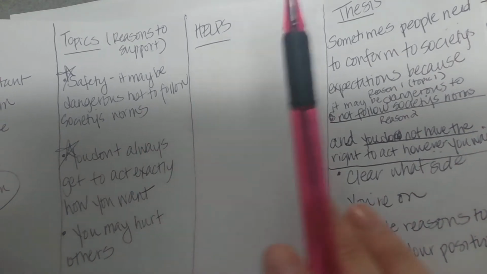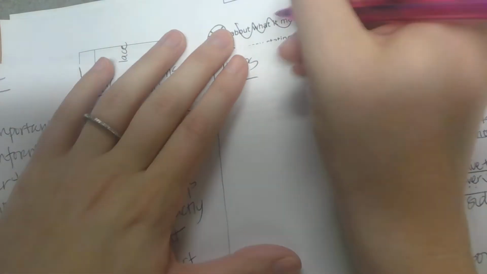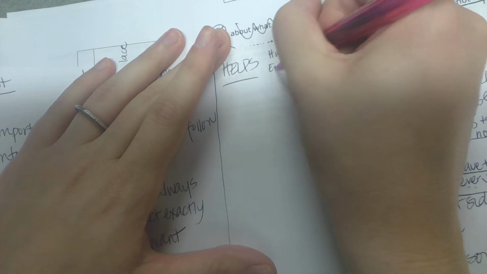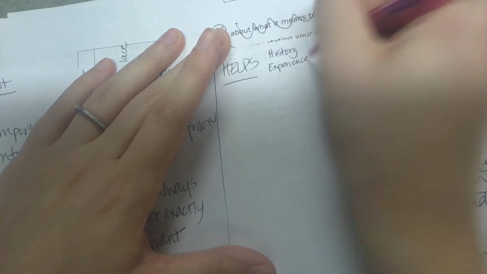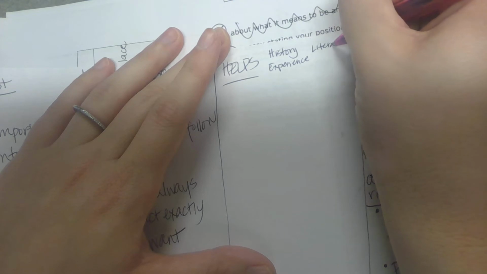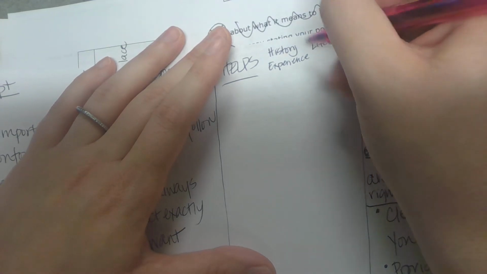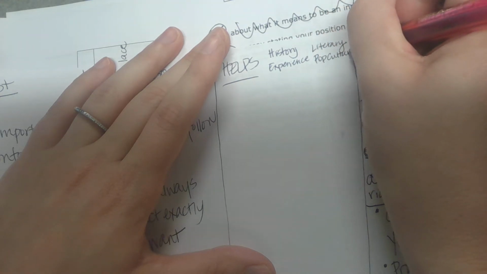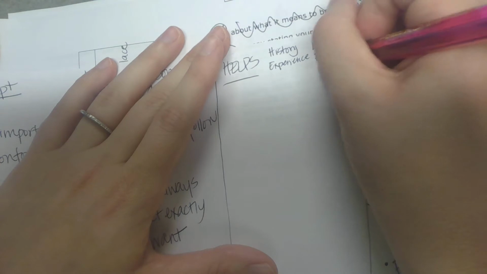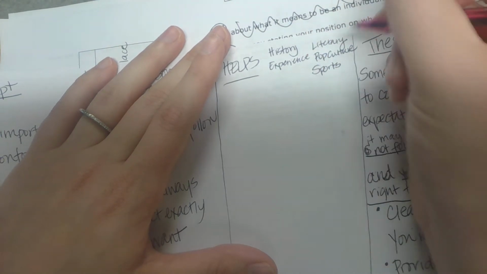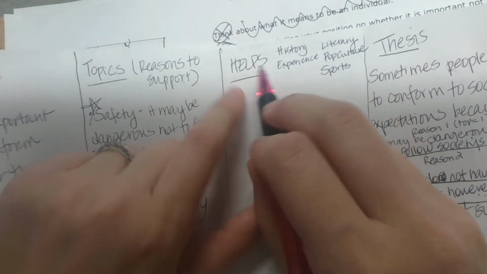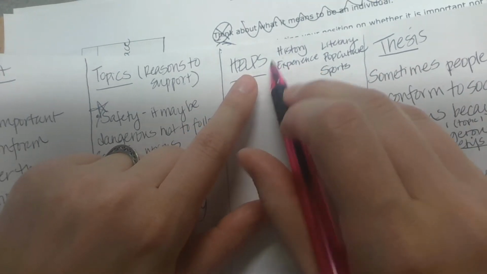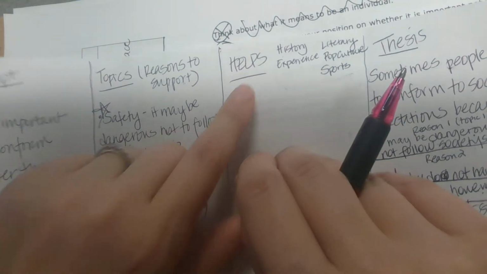Everybody has a different definition of what they use for HELPS. For me and my students, I always say H is history, E is experience, L is literary, and I count movies and TV shows in with that. Some of you might count movies and pop culture, but that's what's happening in society right now. And S is sports. Okay, so whatever you use for your words to represent your HELPS, go ahead and put that on your paper and kind of ignore this, but it's going to be the same types of examples.